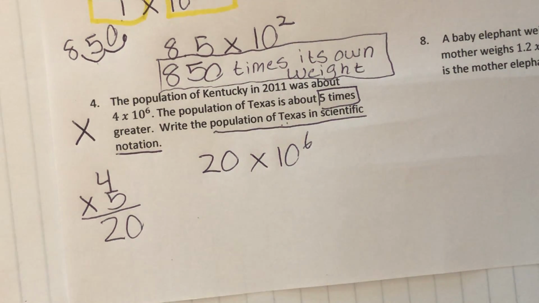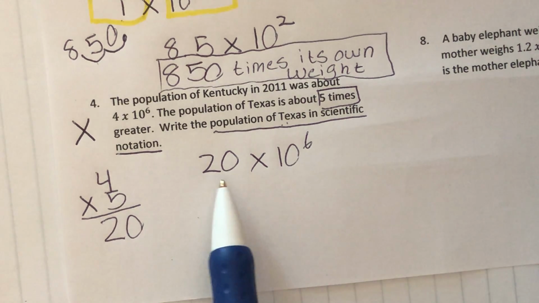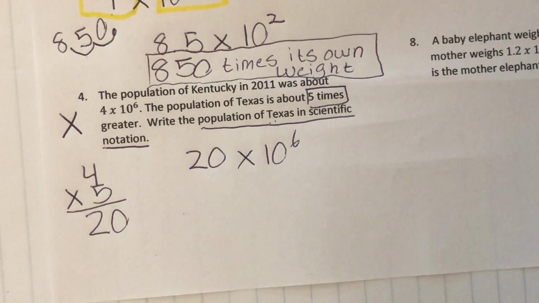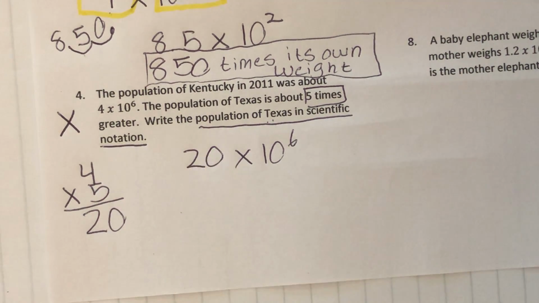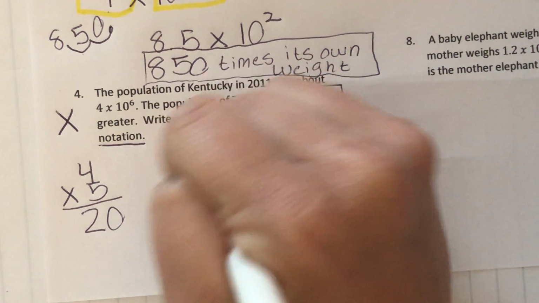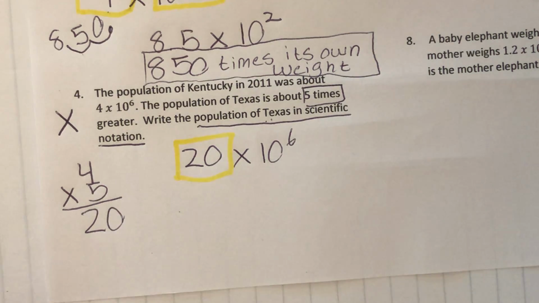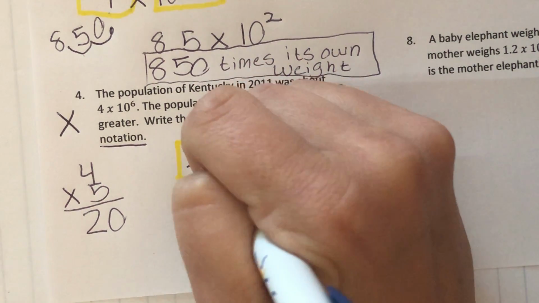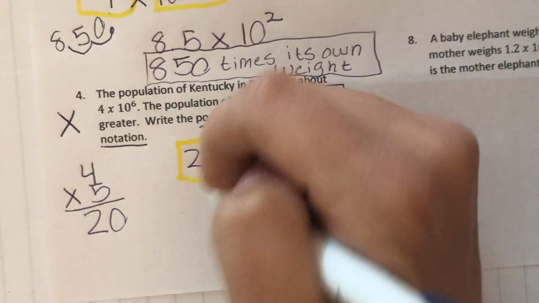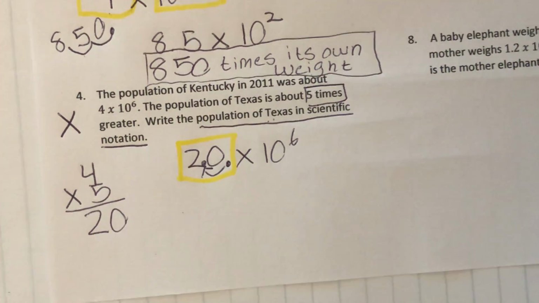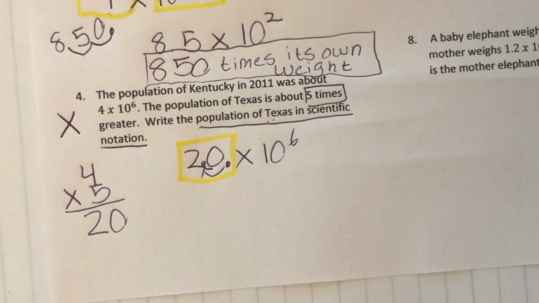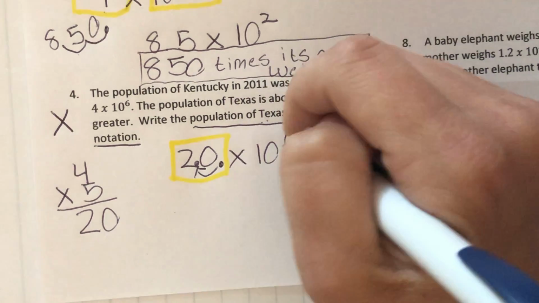Now we're almost done. We're not quite there yet. This is in scientific notation, but it's not in proper scientific notation because our coefficient here is greater than 10. So we need to move our decimal point to the left 1 time to get a number between 1 and 10. We moved it to the left 1 time.